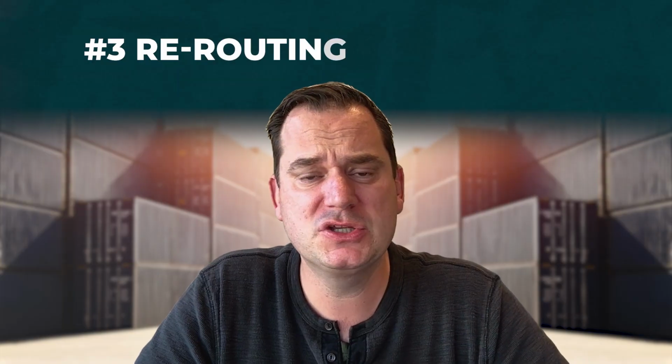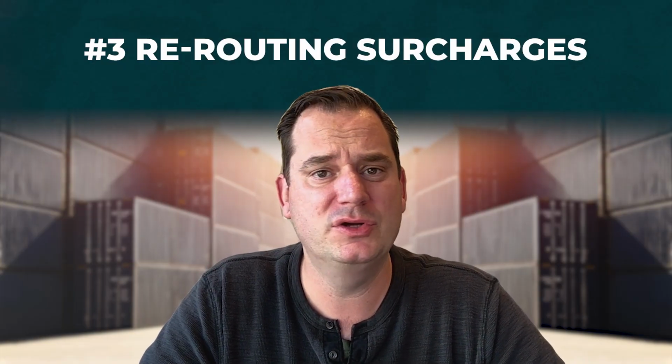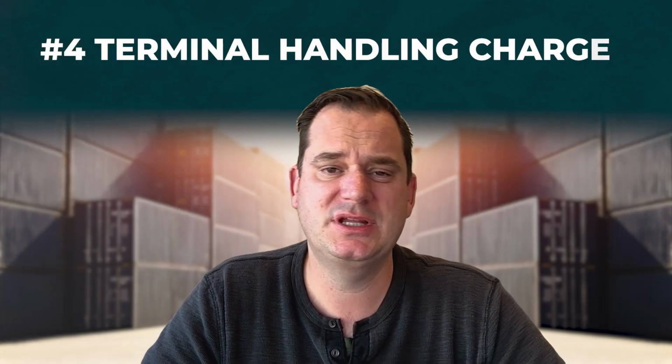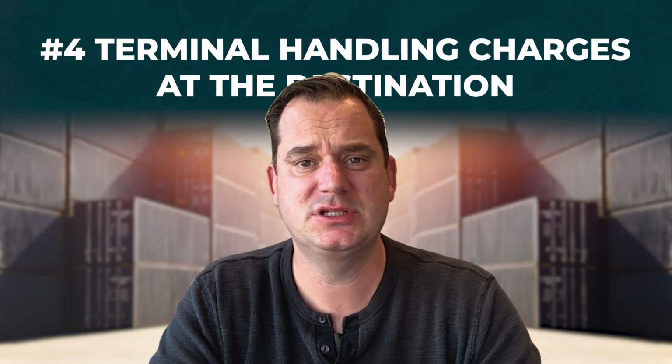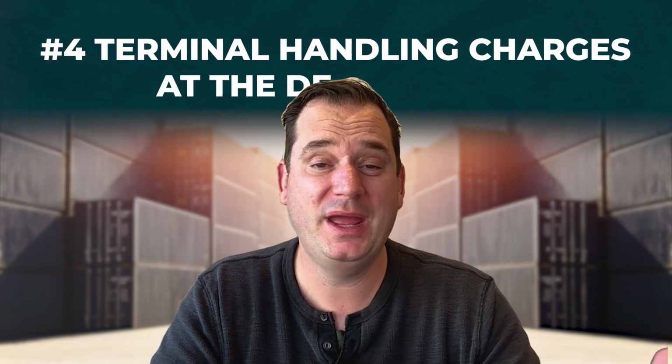Another big one, especially right now, is the rerouting surcharges. I know all the carriers have added them at the last minute, so we want to make sure that's going to be included going forward. And then of course you have your terminal handling charges at destination. The terminal handling charges at destination many times can be prepaid or collect, meaning they can be paid for by the consignee or by the shipper. So that would be the THC collect or prepaid.